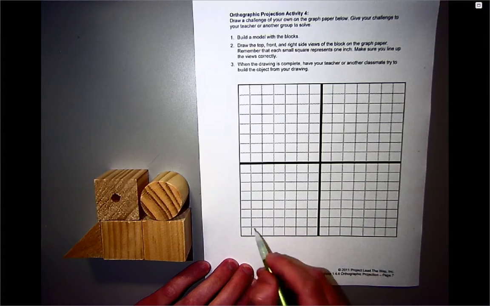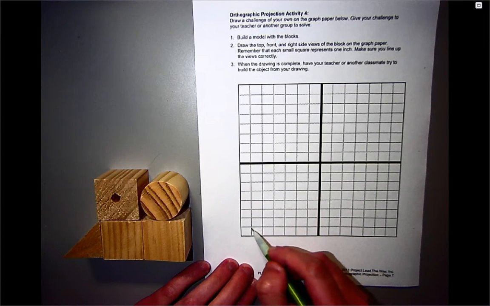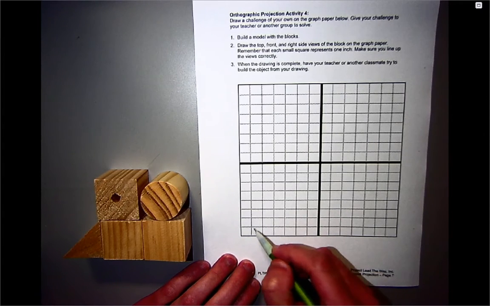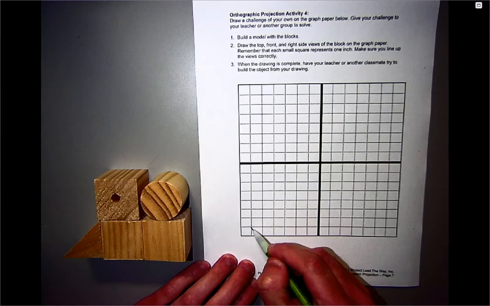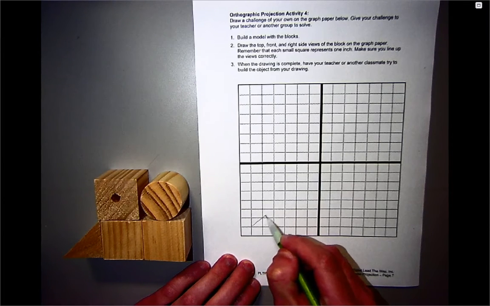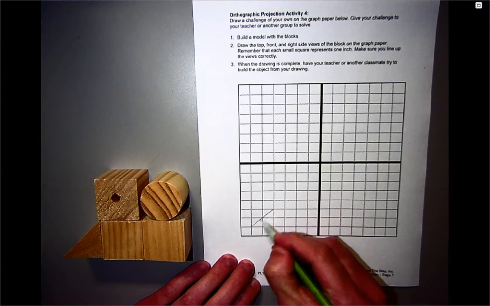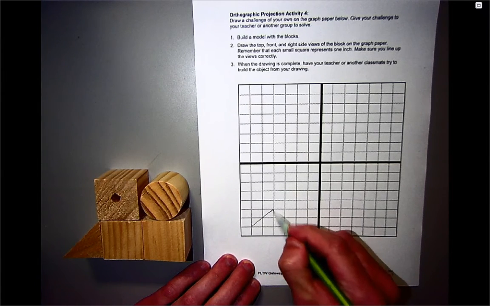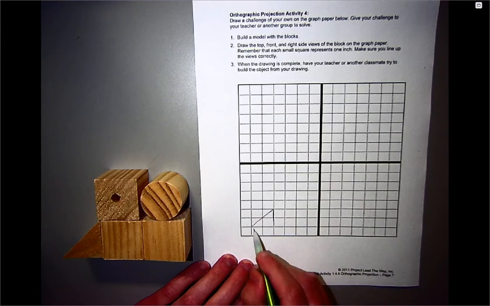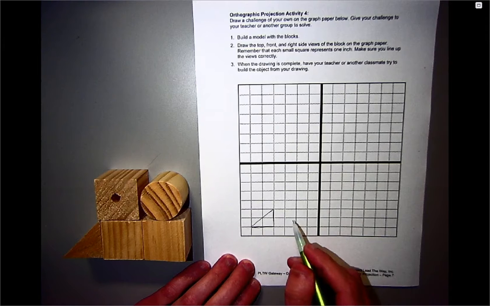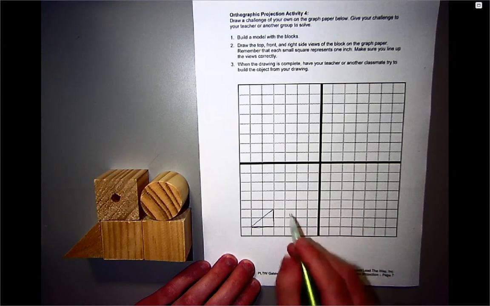I'm going to start with my wedge, down here in the bottom left of my paper, and looking at the front, I'm going to draw my wedge shape. Next, I'm going to draw the 2 blocks next to it.